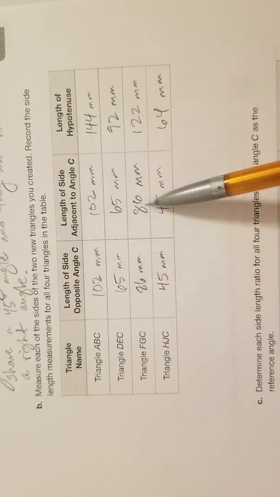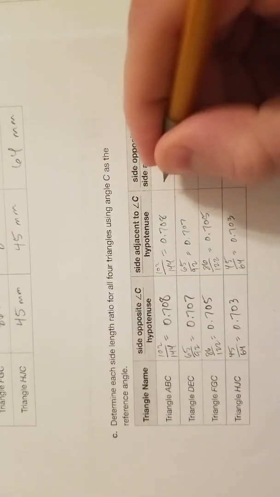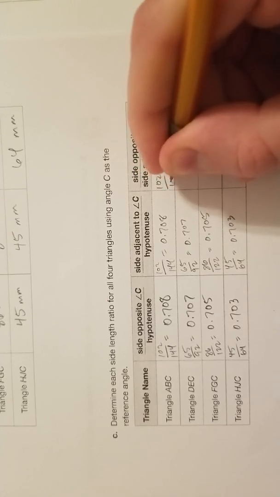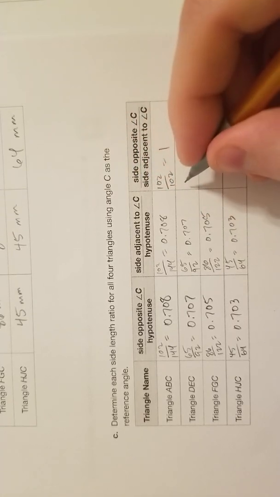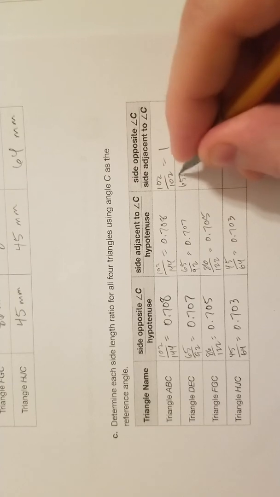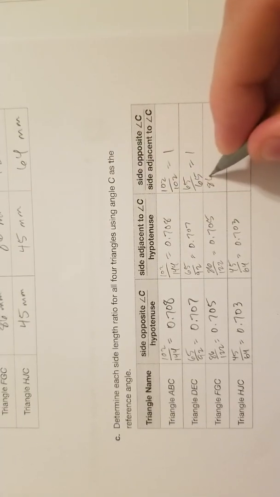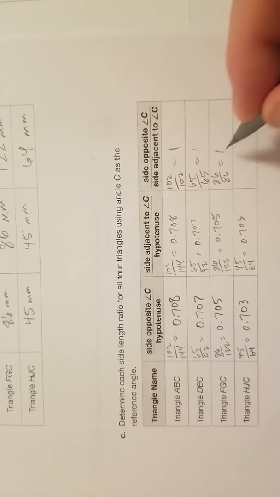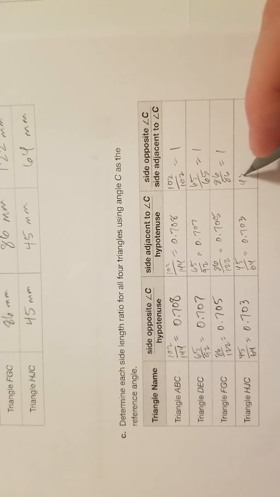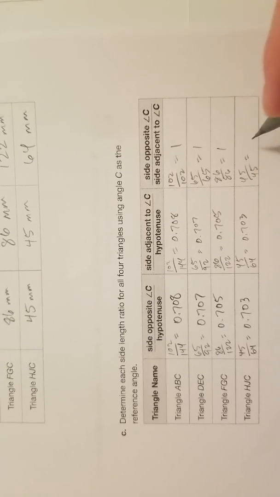And all of these numbers are the same, right? So we know we're going to get 1 for all of these answers, but let's just write it down anyway. We're going to get 102 divided by 102 equals 1. 65 divided by 65 equals 1. 86 over 86 equals 1. 45 over 45 equals 1.